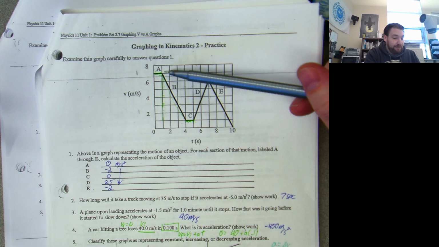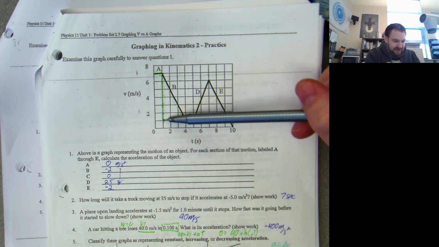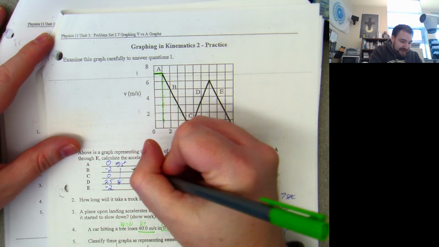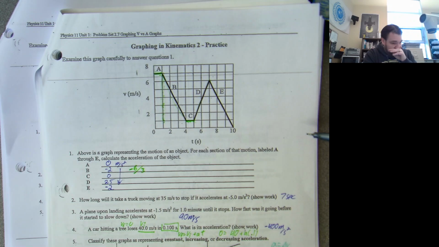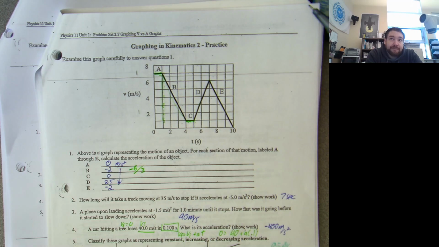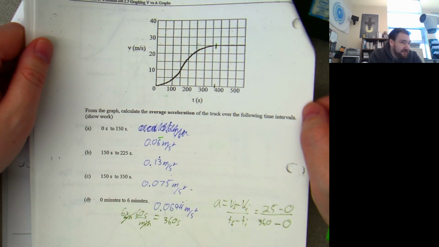So like for example, B would be a drop of 1, 2, 3, 4, 5, 6, and a run of 1, 2, 3. So if you're dropping 6, that's going to be -6 over 3 is -2. You go from 7 down to 1. Does that make sense, Brad? Did anyone have any discussions about this one? Questions, comments, concerns?